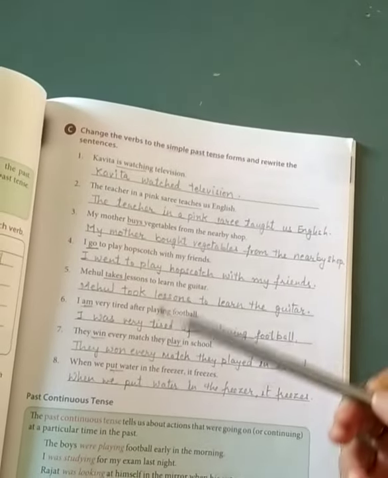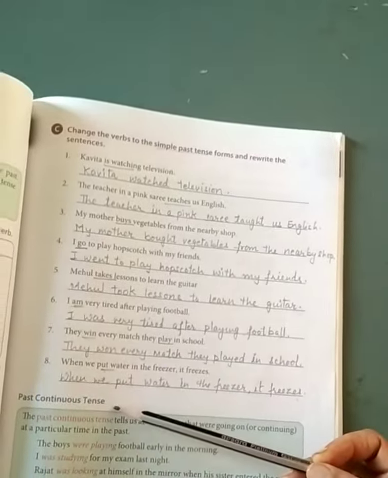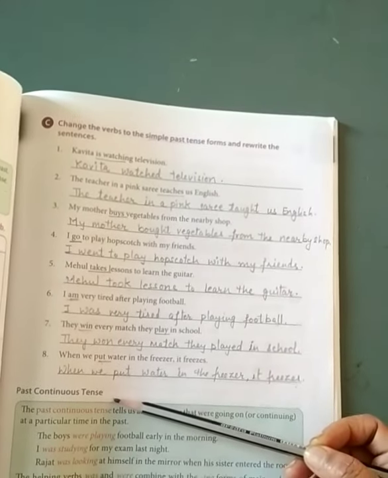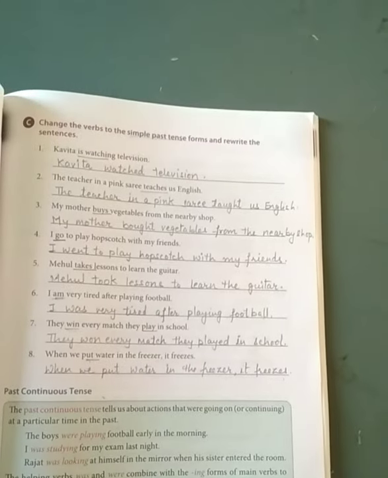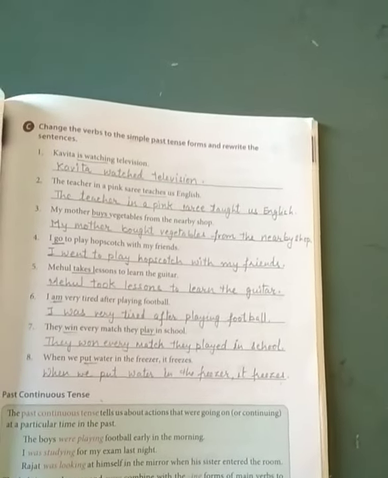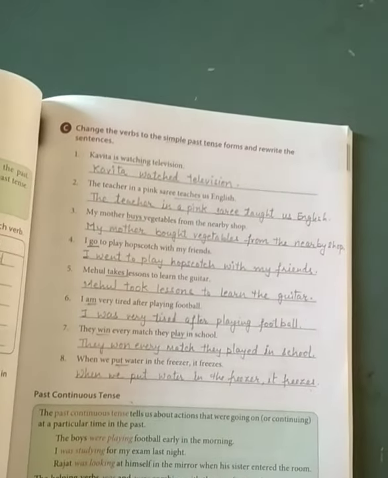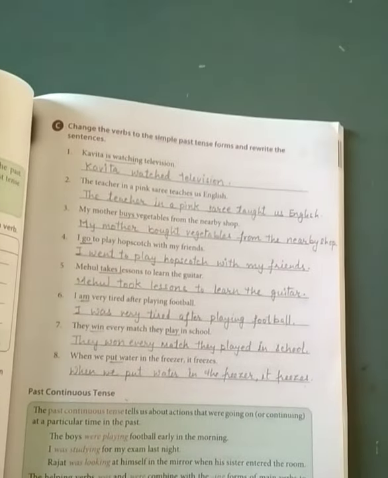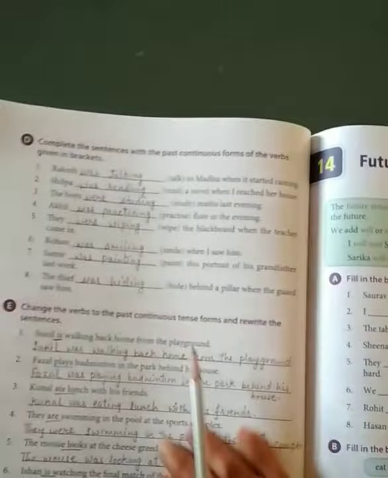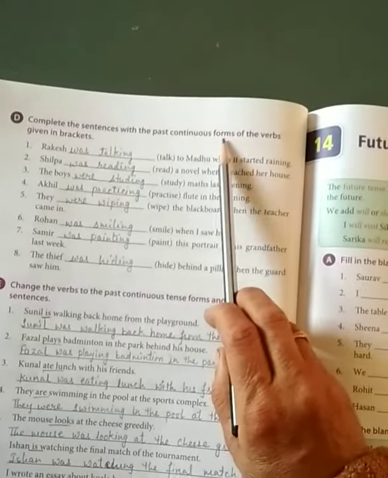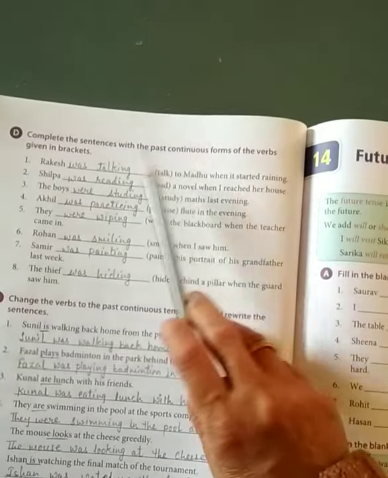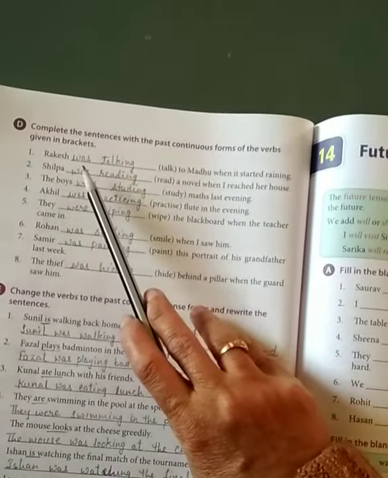Now, after the simple past tense, we have the past continuous tense. As I explained to you also, past continuous means was or were plus the ing form of the main verb. Was and were are the helping verbs in the past. Was for singular and were for plural. Okay, let's do the exercise. Turn the page. Complete the sentences with the past continuous form of the verbs given in brackets.